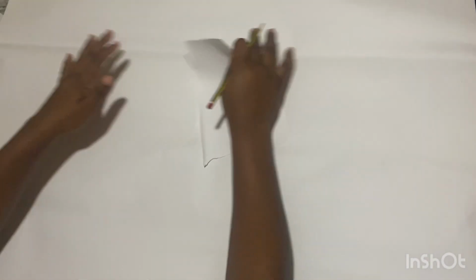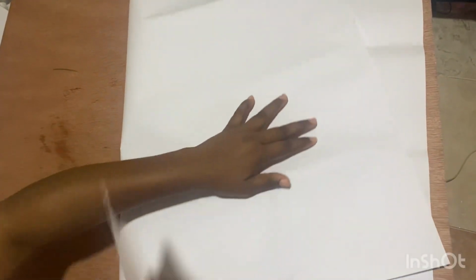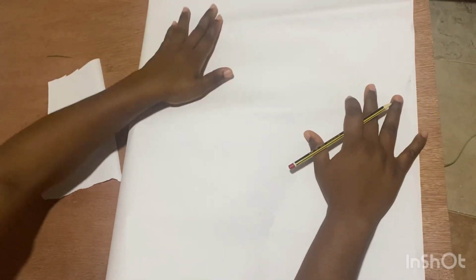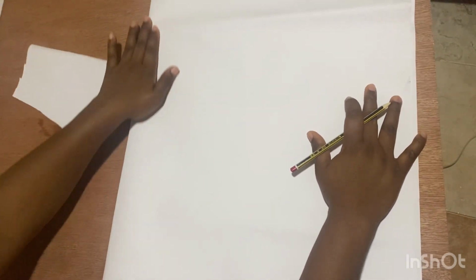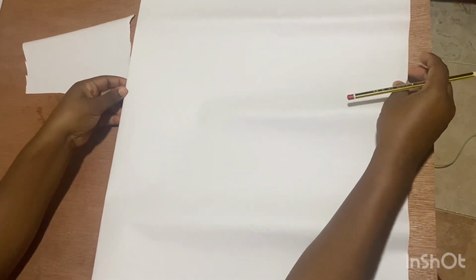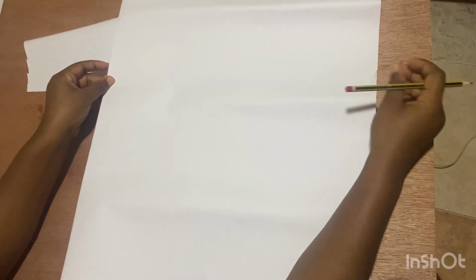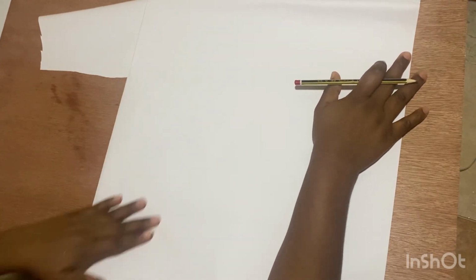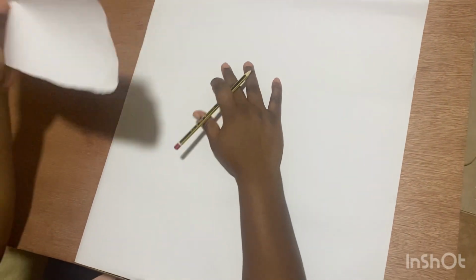The first thing I'm going to do is divide my pattern into two. Like the widest part of my pattern, I'll just fold it. I'll be using half of the pattern to work, because it's half scale. That means half of all the measurements we've worked on earlier on the full scale.